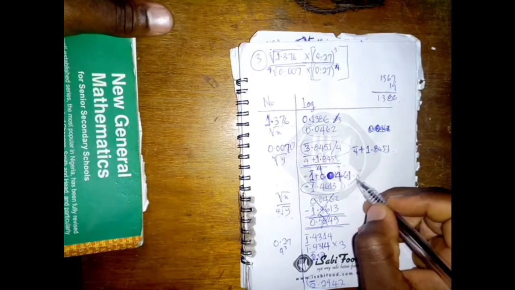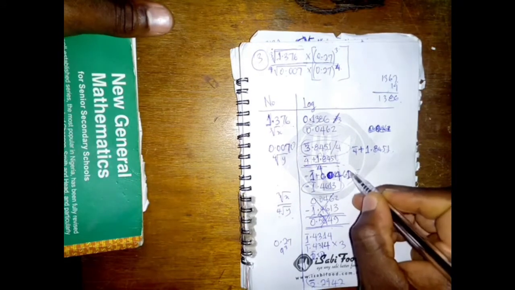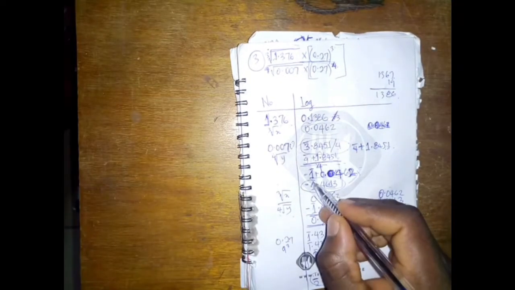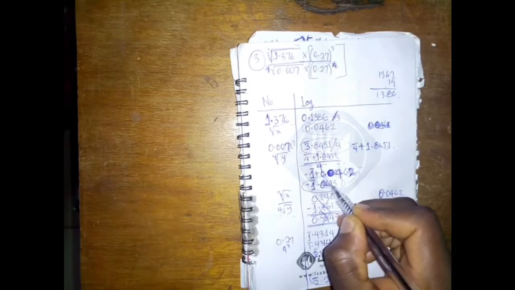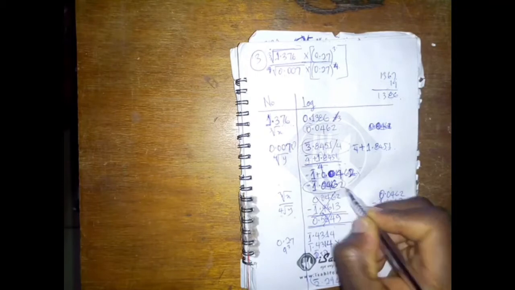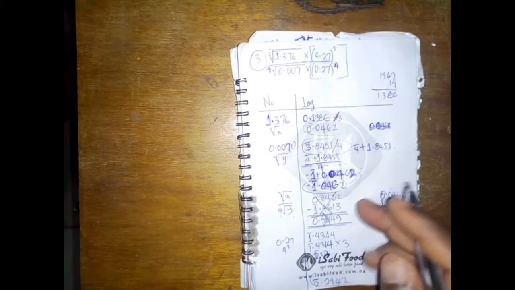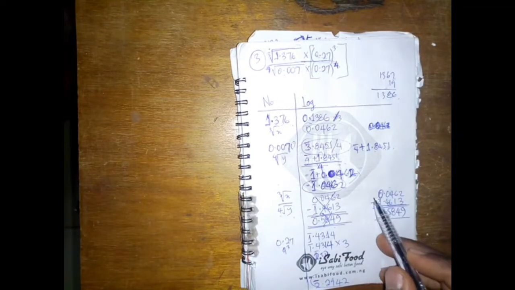So that gives you 0.462. So that gives you 1 bar 1.0462, 2 bar 1 point 0.0462. So from there you have your answer.